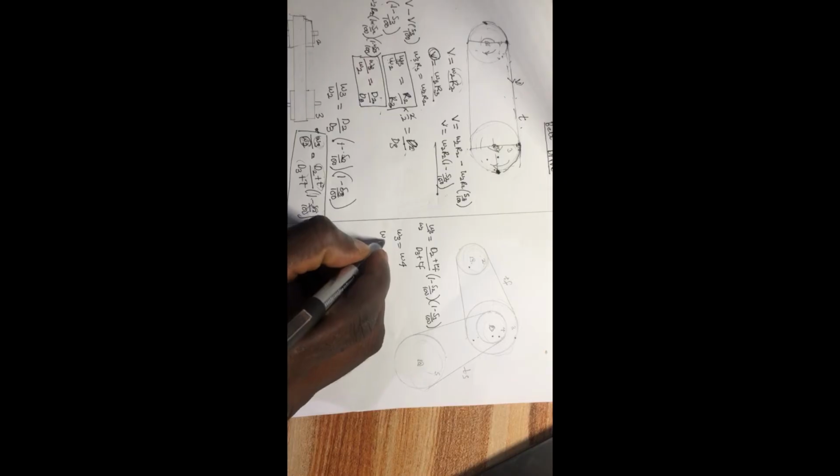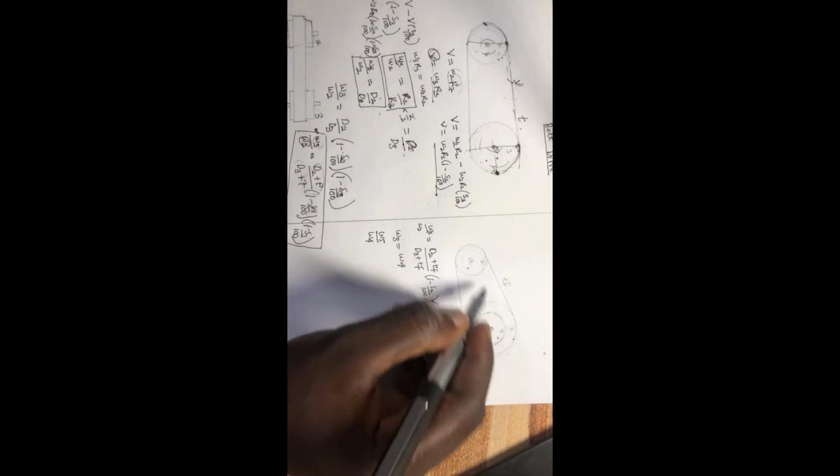So omega 3 is equal to omega 4. Now we know pulley 4 is driving pulley 5. So if you are looking for the angular velocity of 5, knowing the angular velocity of 4. Okay, we didn't talk about the turning, but since they are wrapped this way, they're going to be in the same direction. Now I will do that in a bit. So omega 4 and omega 5, because the driver is here, the diameter of the driver will come up.